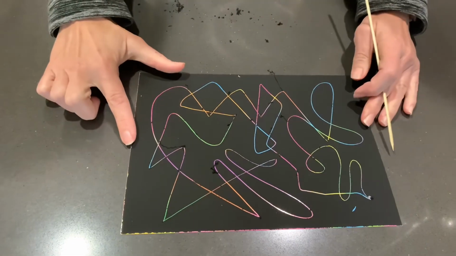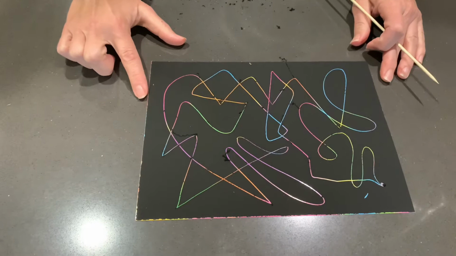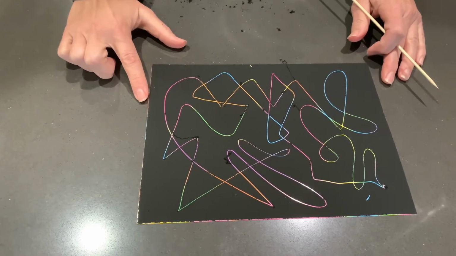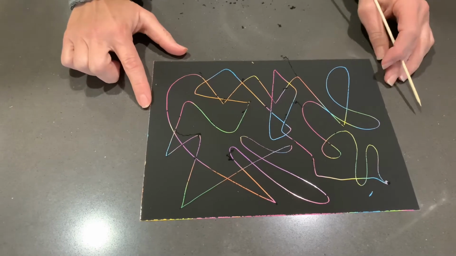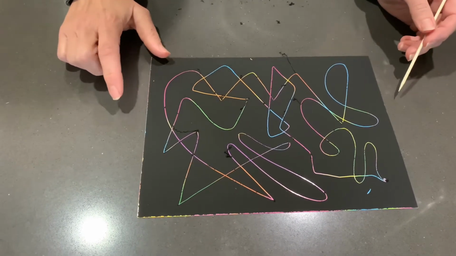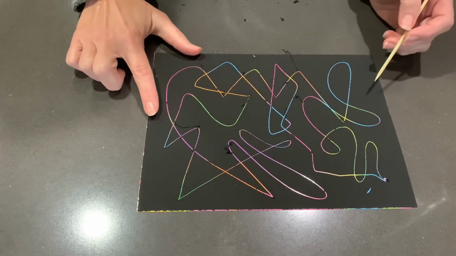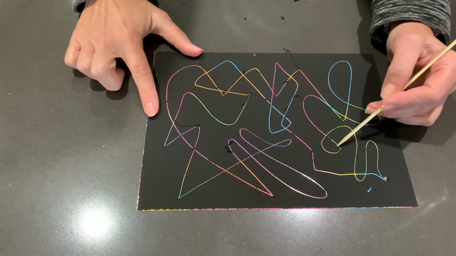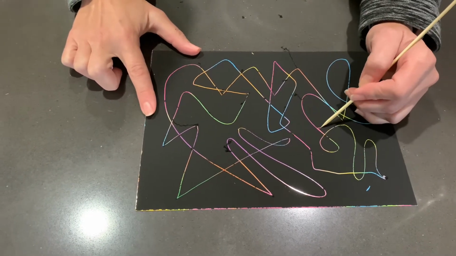So now is the fun part. We're going to see what fun shapes we made and use the stick again to scratch off inside the shapes and make them into things that we might recognize. Maybe you see a fish or an eyeball or a flower or something like that. So I am going to start looking at what shapes I made like this one and see what I can turn it into. I think this looks like a fish.